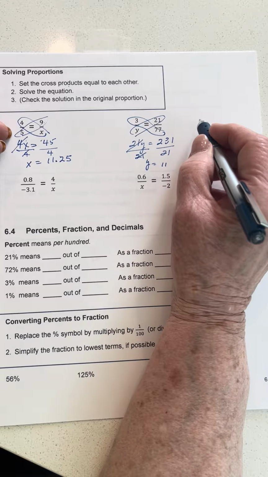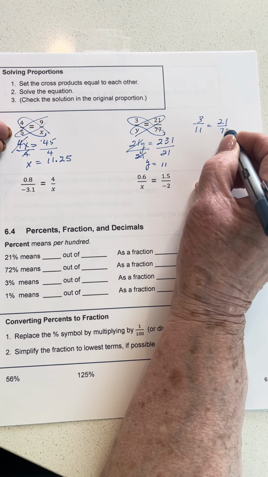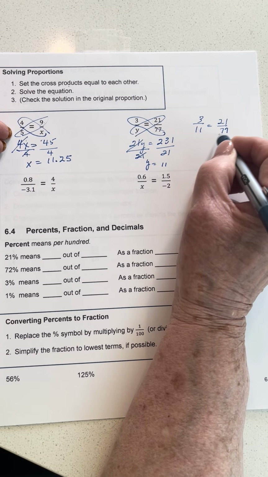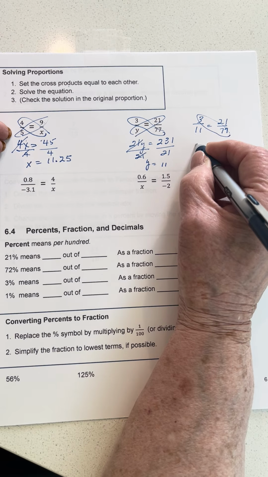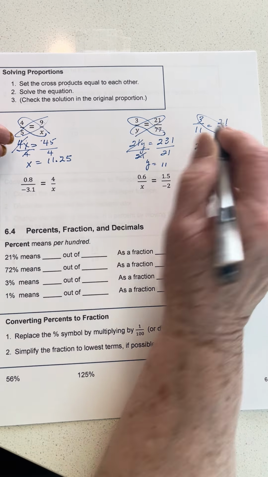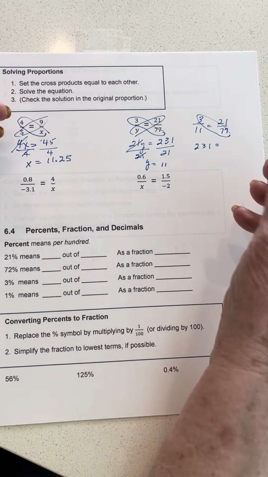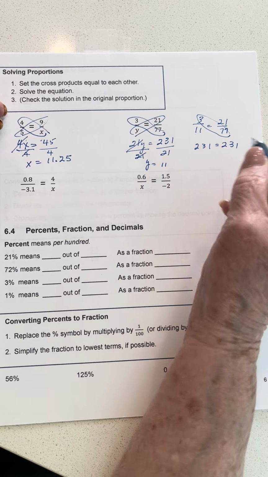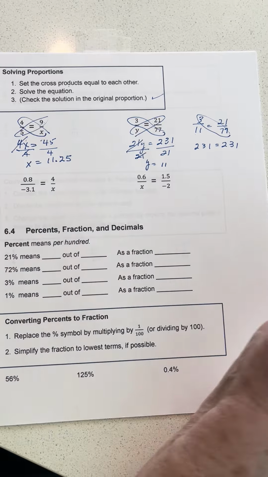So we can say that 3 is to 11 as 21 is to 77. So if we do the cross products, we know that this one is 231, and 21 times 11 is also 231. So this is the way we could actually check if we wanted to.